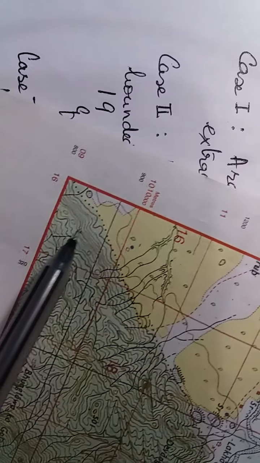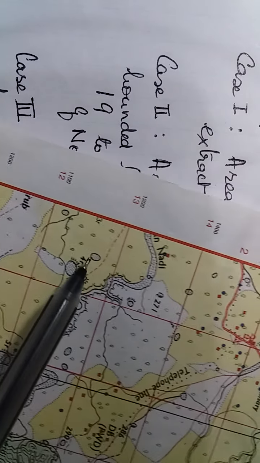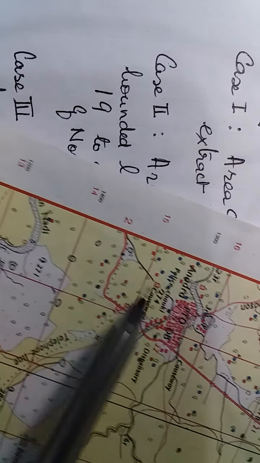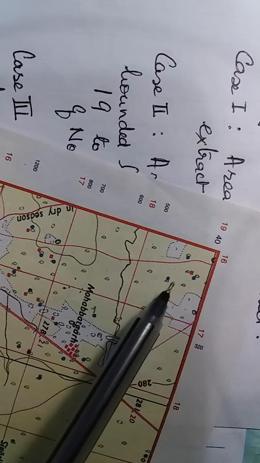And if I count this side lengthwise, breadthwise, then 1, 2, 3, 4, 5, 6, 7, 8, 9, 10.